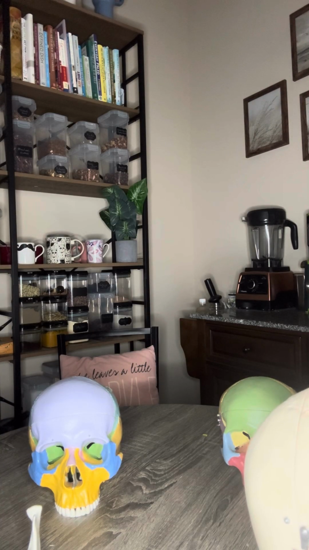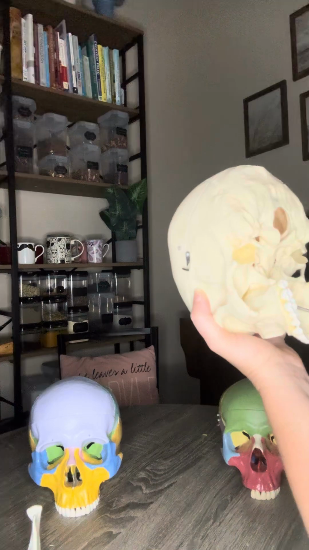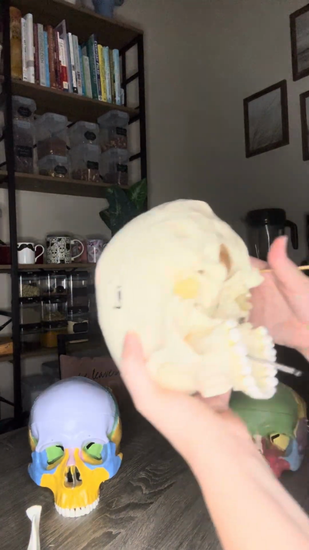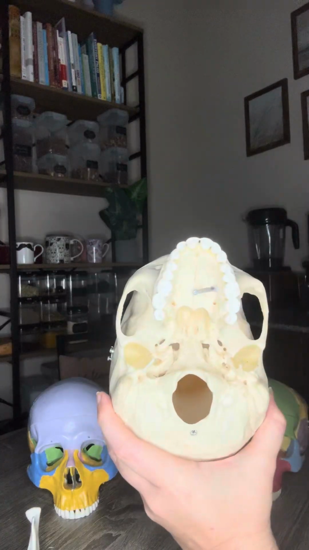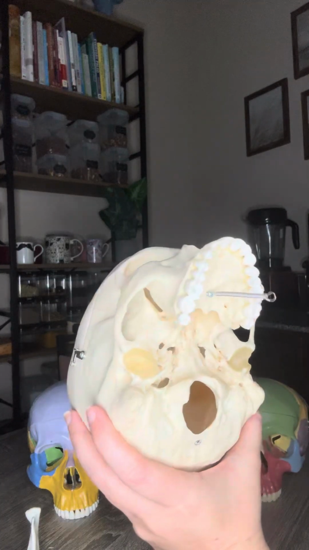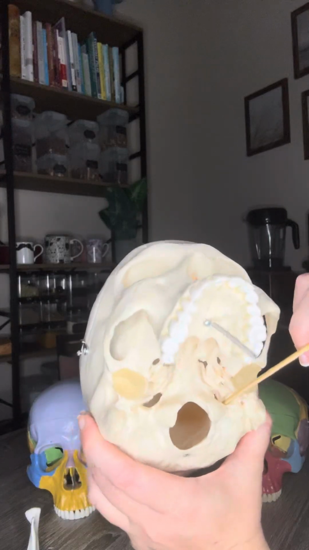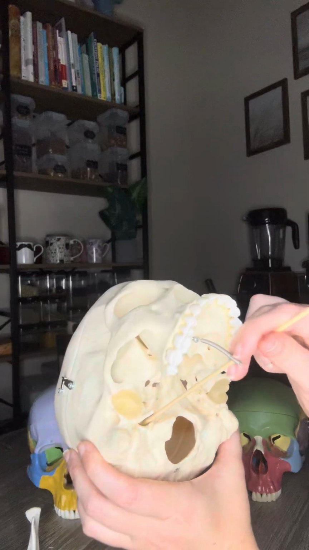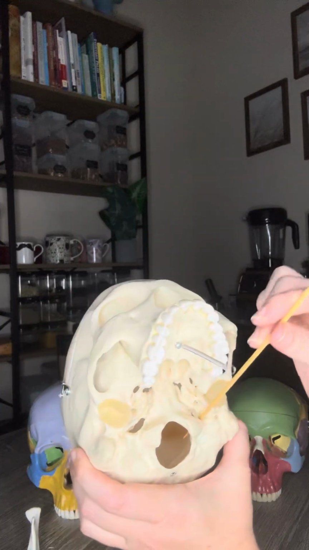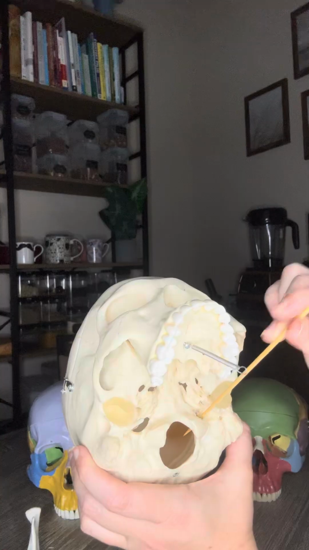We will also see a couple more foramen, okay? So if I look here, you can see that you have a hole right here, okay? This is your jugular foramen.